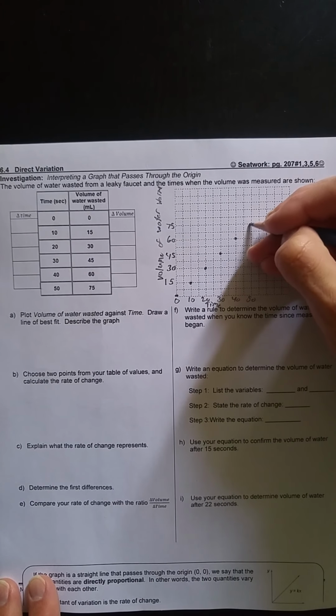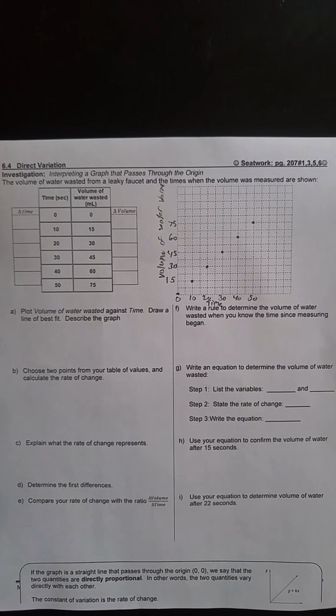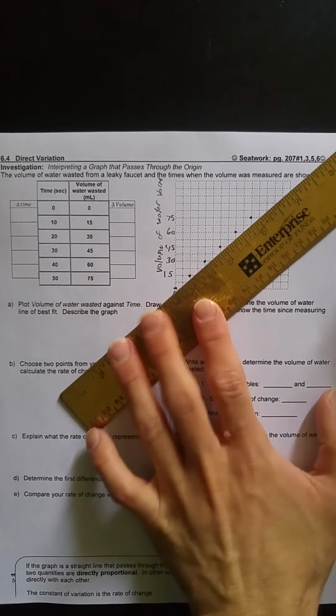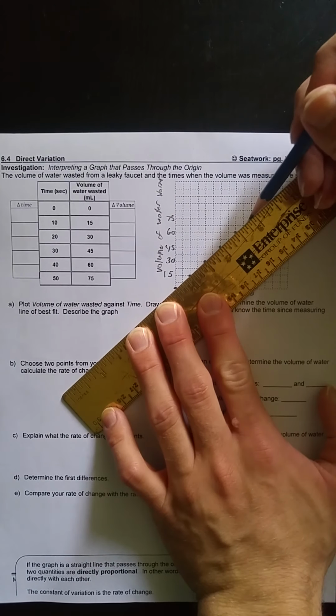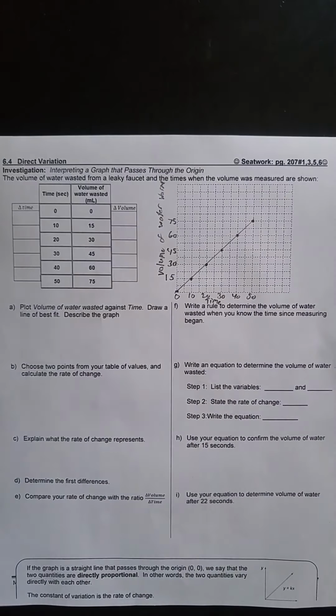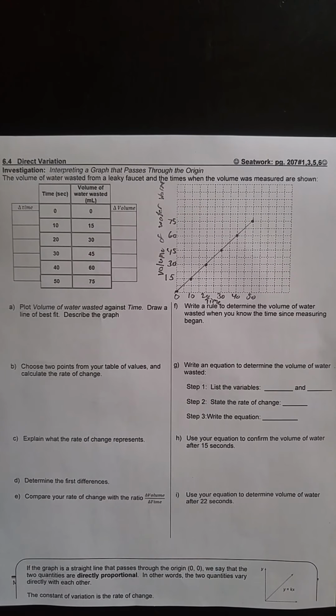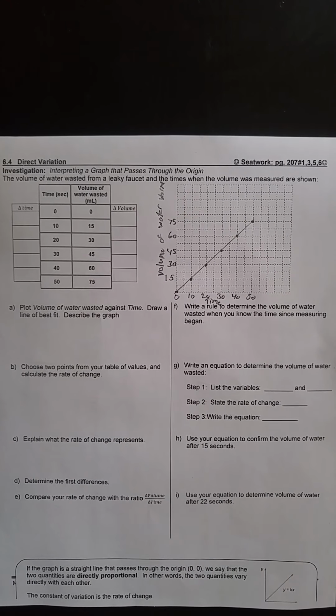And then draw a line of best fit. So let's connect these. So this is our line of best fit. Describe the graph, so it's a linear relation. Choose 2 points from the table of values and calculate the rate of change.